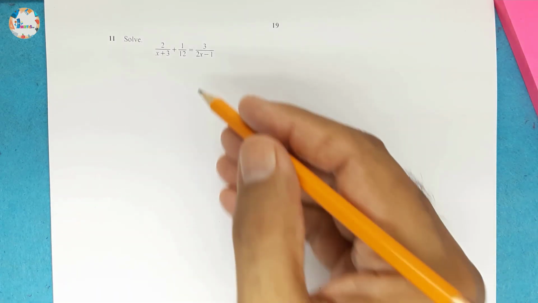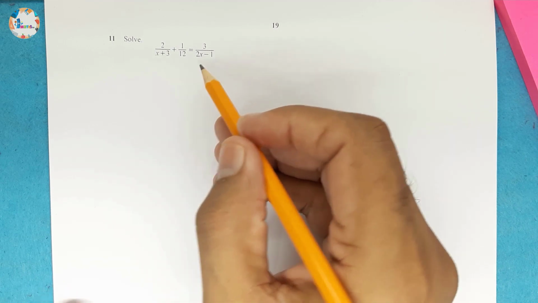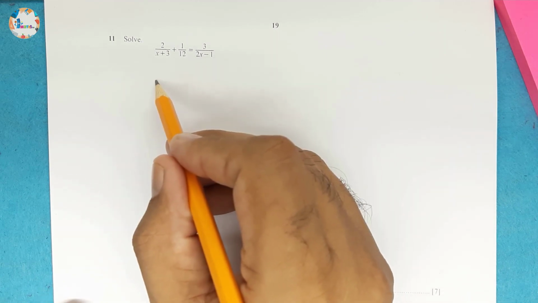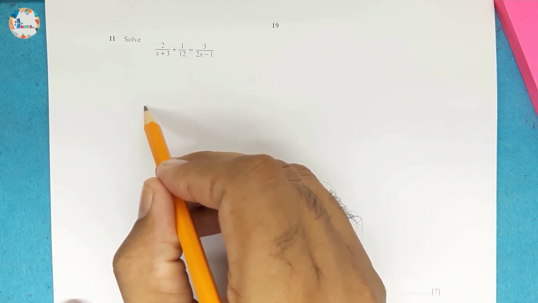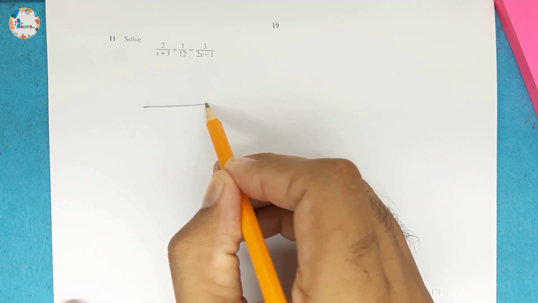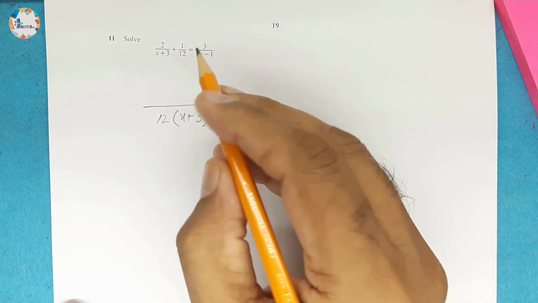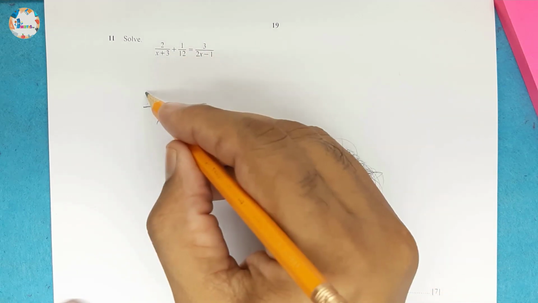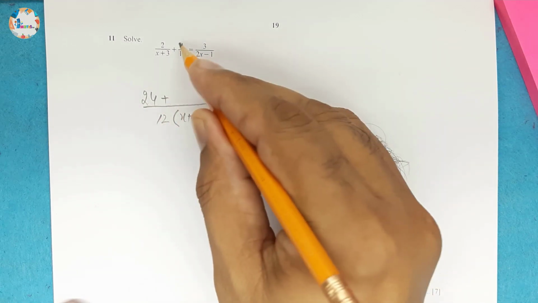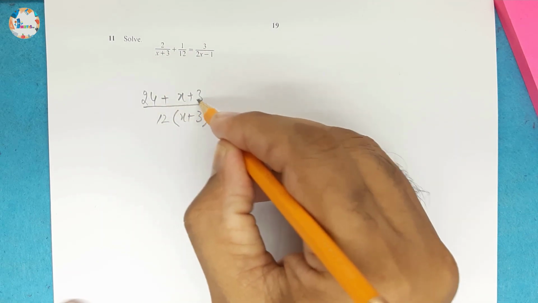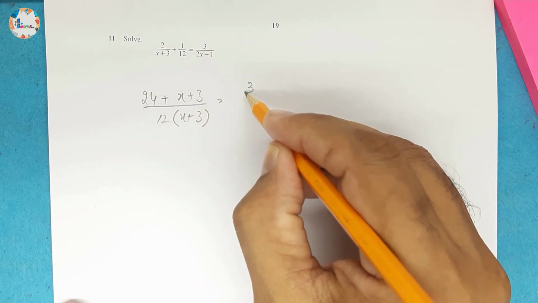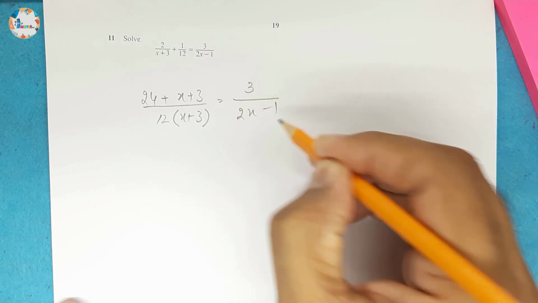Then question number 11. This is basically the algebraic fraction. We have to solve this. So we can solve the left hand side. Basically we can take LCM 2 and x plus 3, and this side will be 2 into this will be 24, and plus 1 into this will be x plus 3, and is equal to 3 over 2x minus 1.